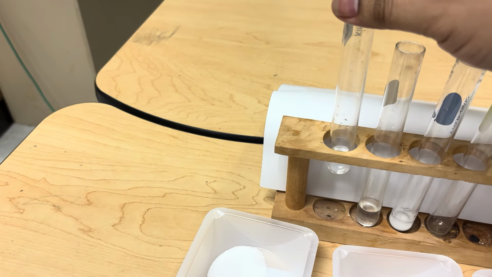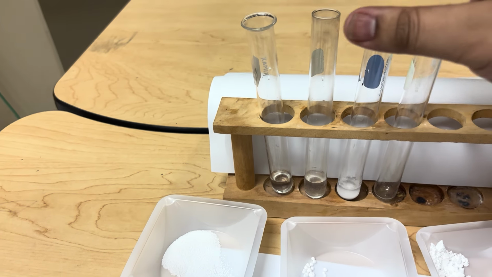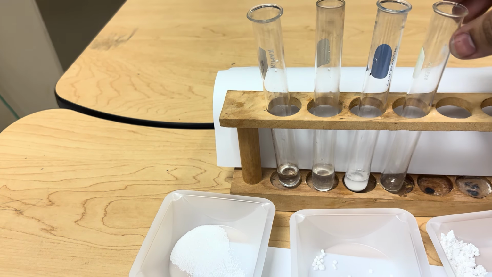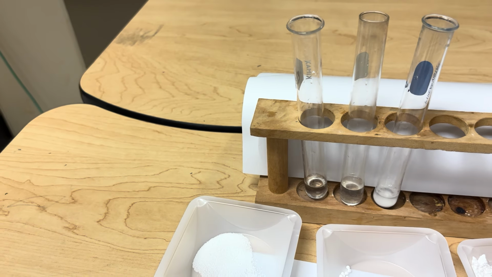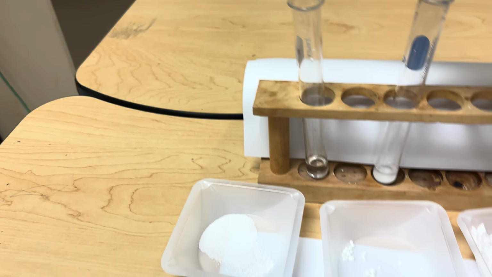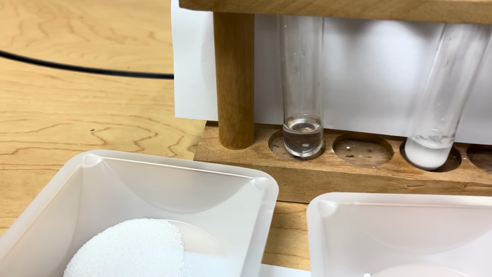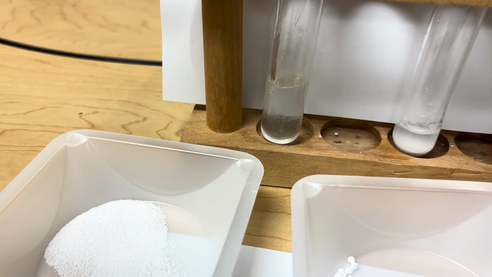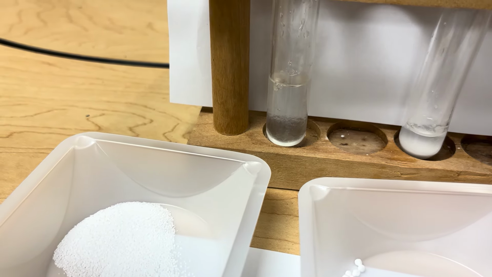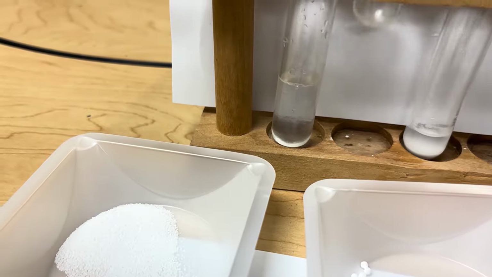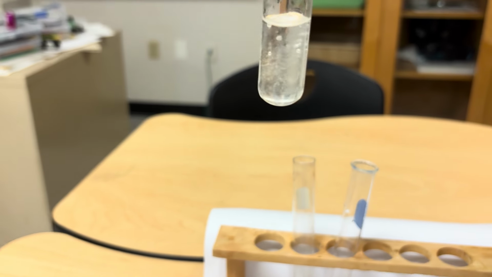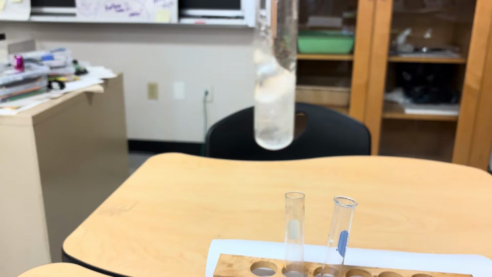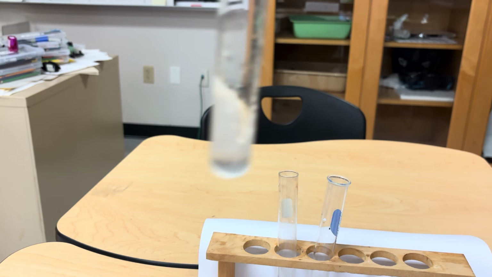Well, actually, I don't even need to do that, do I? I can just pour one into the other, and that'll be my 4th test tube. So I'll pour this in here and we'll see what happens. All right, you ready? Here it comes. All right, and we'll swirl that around to mix it up.